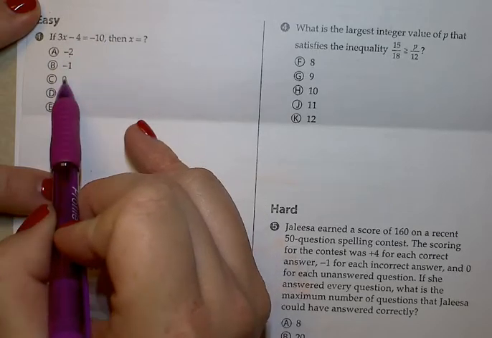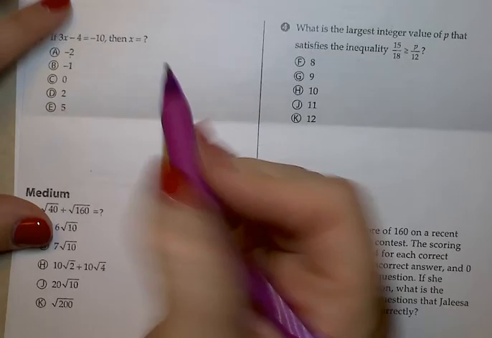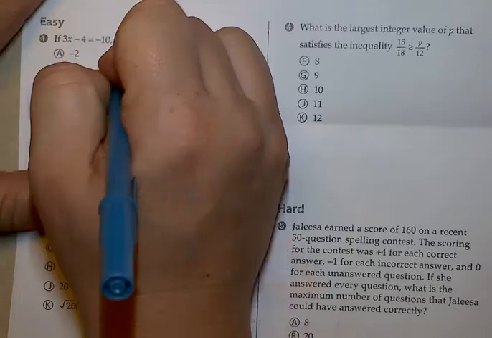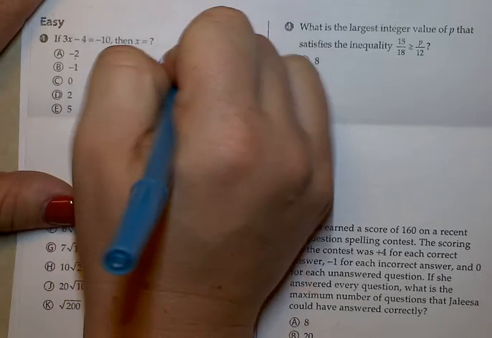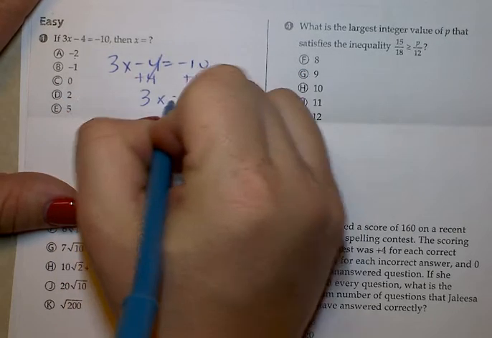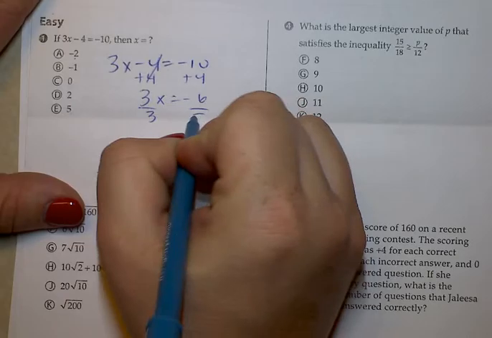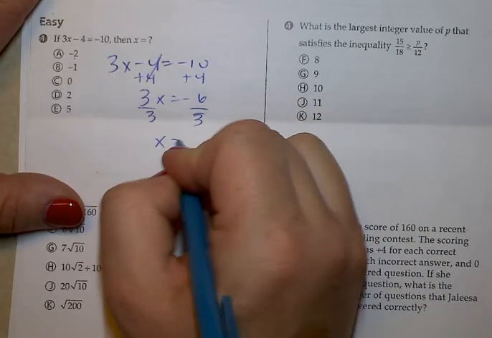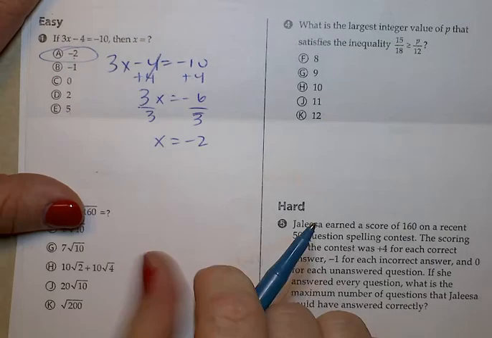Another way, since most of us have pretty good algebra skills at this point, is to actually just do the math. So 3x minus 4 equals -10. I'm going to add 4 to the opposite side. Divide by 3. Notice because they do have different signs, your final answer is negative. Correct answer is A. If you had time, you could plug it back in to make sure it works.